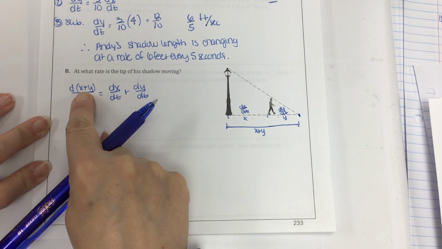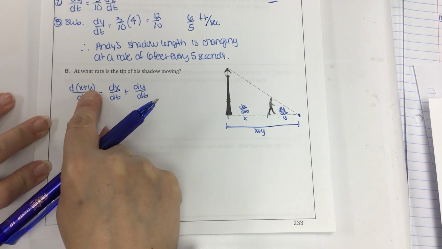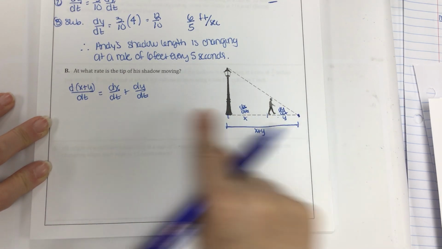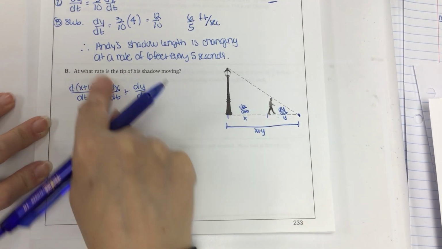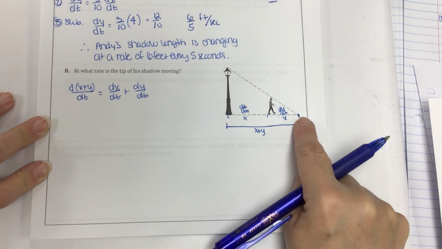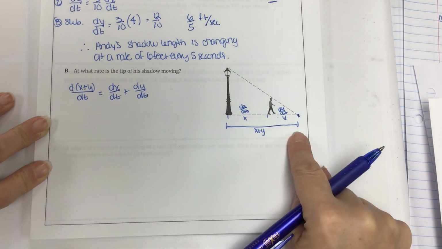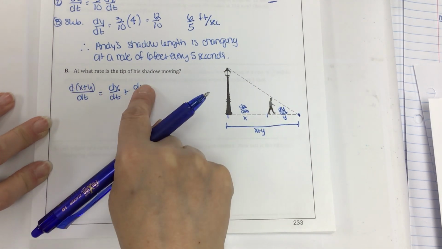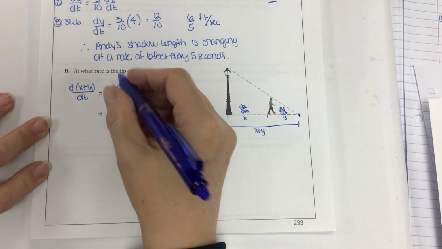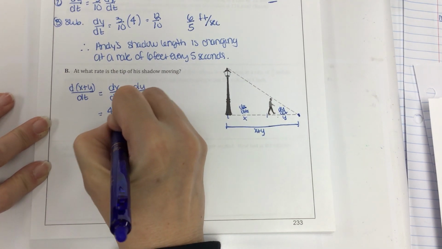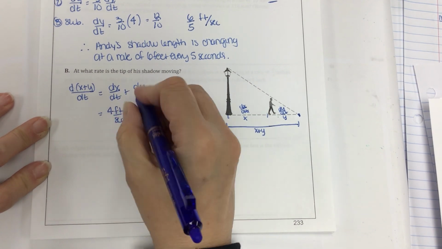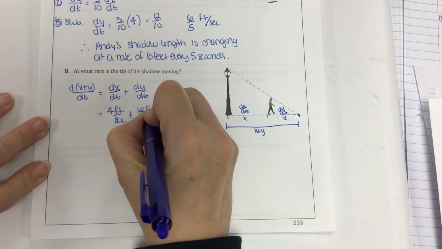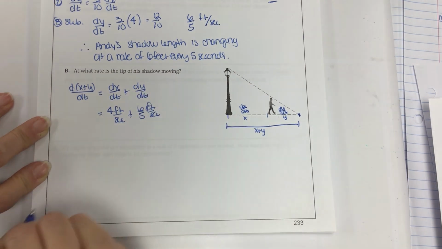We know that this is a property where we can do the derivative of each of those. So that is the derivative of each of those added together, which makes sense in the picture, but also makes sense when we're talking about derivatives. The tip was given by x plus y, so you can actually separate those out. We know dx/dt is 4 feet per second, and we know dy/dt, we just found it. It was 6/5 feet per second.